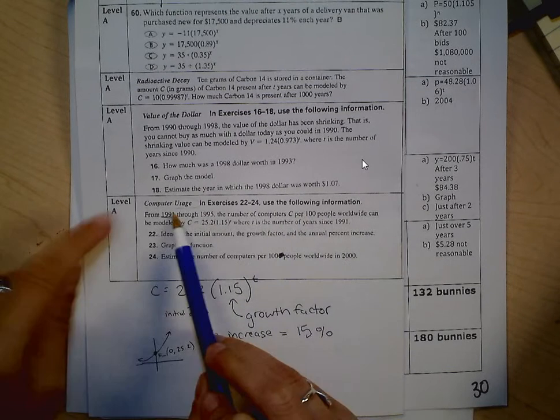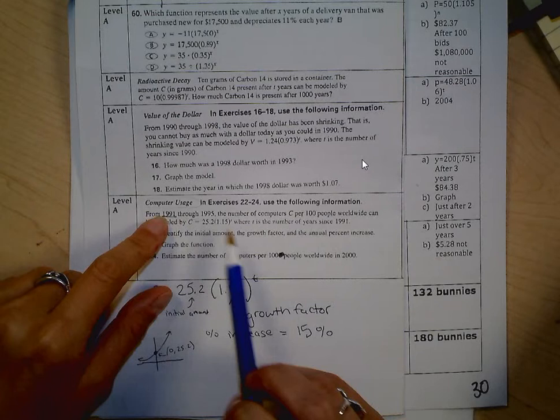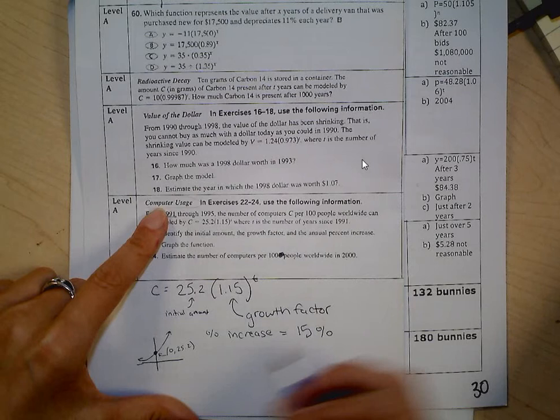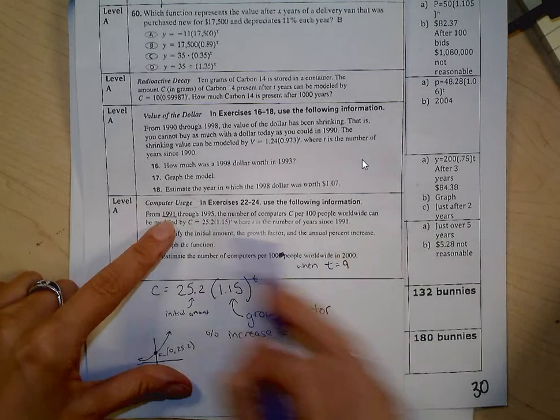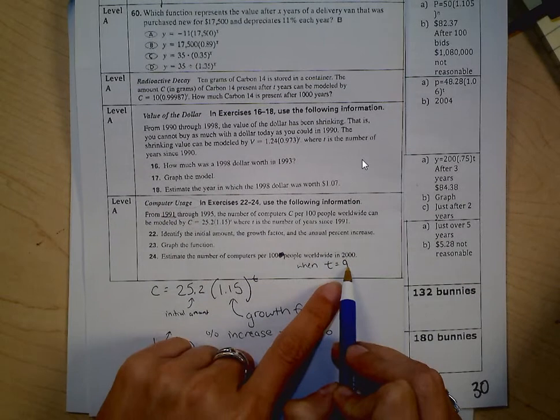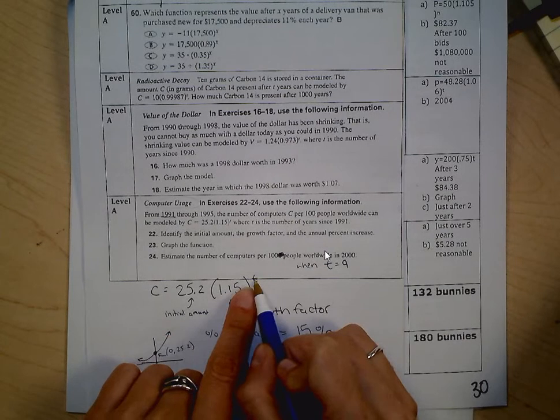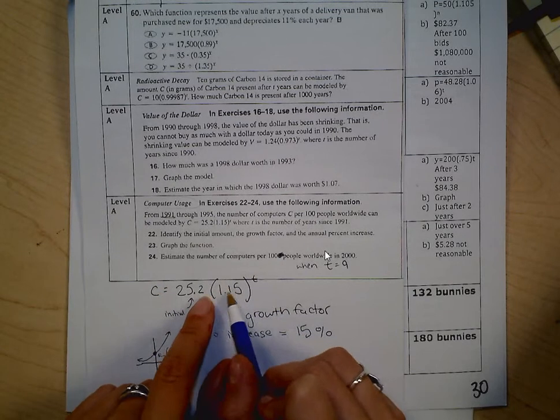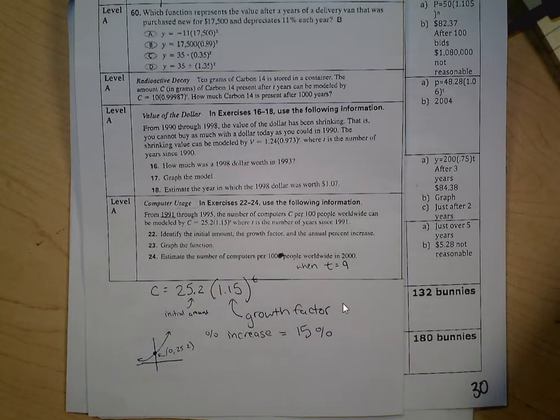Now, if I started in 1990 and I want 2000, that means 9 years have gone by. So I want to find out when T is equal to 9. From 1991 to 2000, 9 years have gone by. So I'm going to go back to my graph. If I wanted, I could just plug in 9 for T and solve for C. That would give me my answer. If you have a calculator, you could do 1.15 to the 9, calculate that, and then multiply by 25.2. But I'm going to use Desmos. You can use either method.